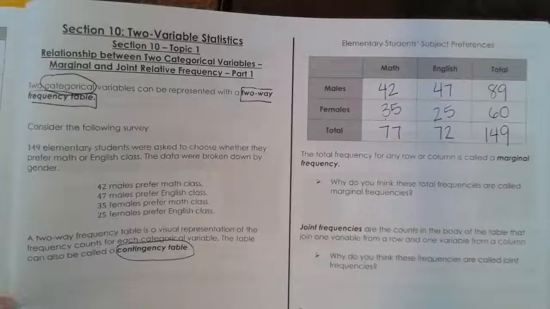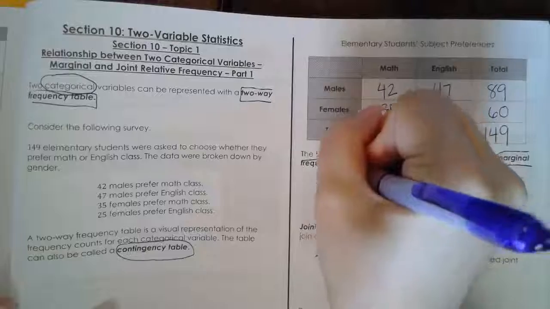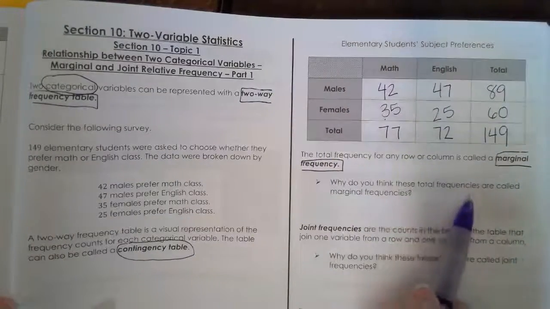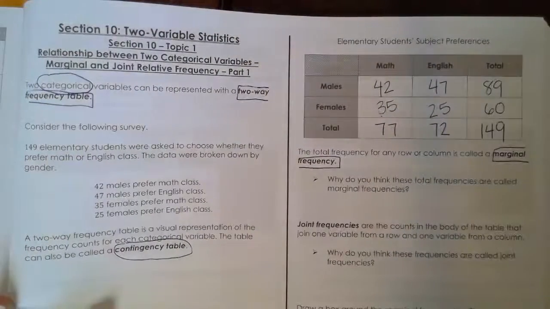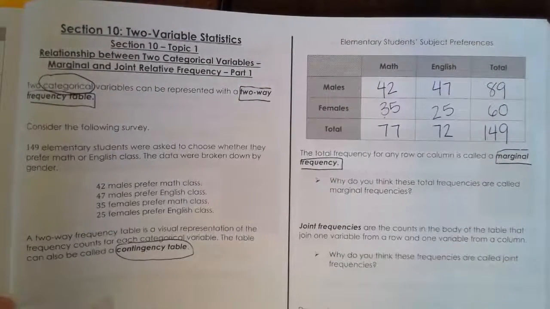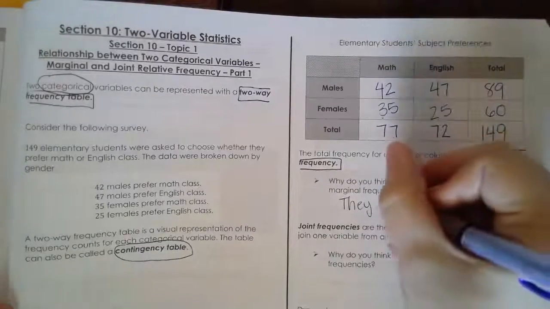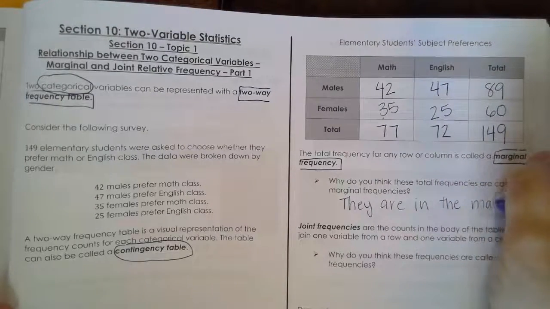The total frequency for any row or column is called marginal frequency. So that's for any row or column. Why do you think these total frequencies are called marginal frequencies? So you could think about this in a bunch of different ways. One way to think about it is they're in the margin of the table. Remember the margin, like in Microsoft Word or Google Docs or whatever, your margin refers to like the outside. So they are in the margin. They don't represent all of the data. They're just like one portion of the data.